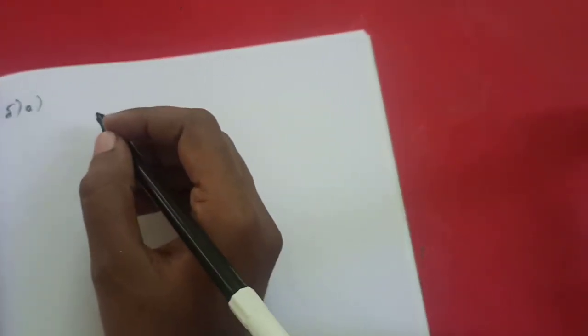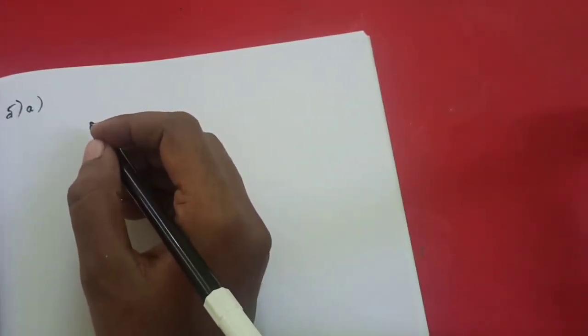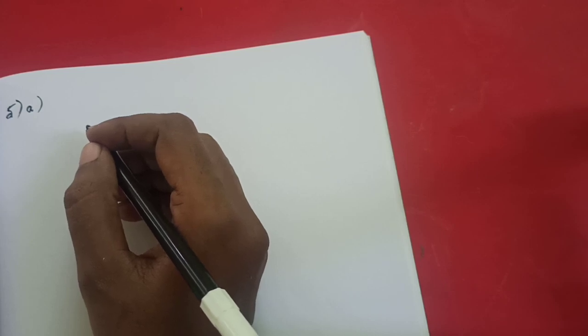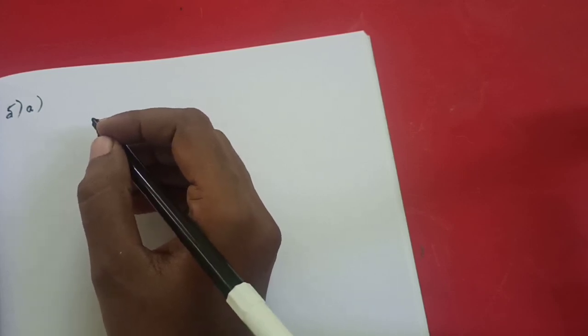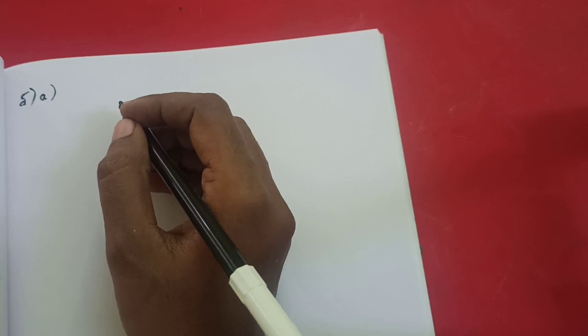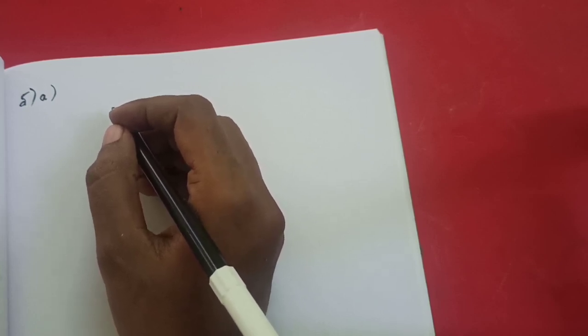Next is problem number 5 in the book. If the book is not available with you, I have sent the PDF. Please go through that. I am reading the question from the book. Fifth question, part A. In how many ways can 8 identical beads be strung on a necklace?